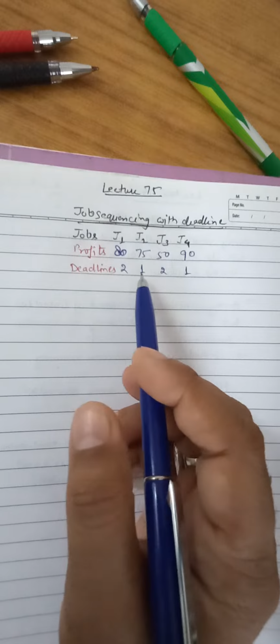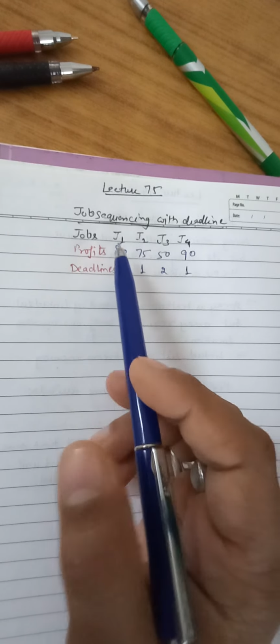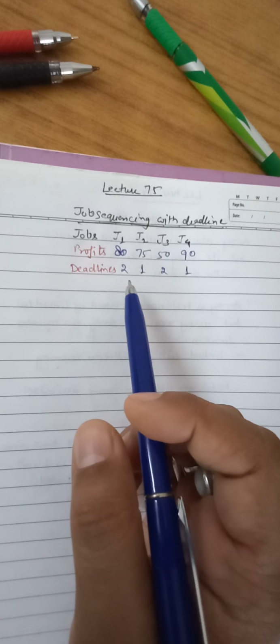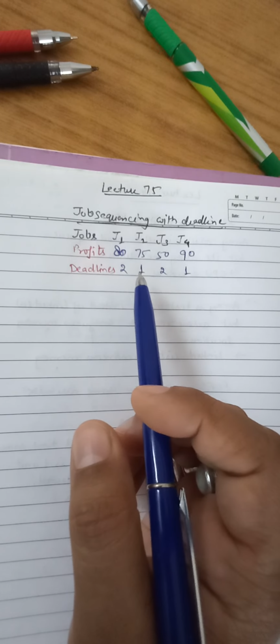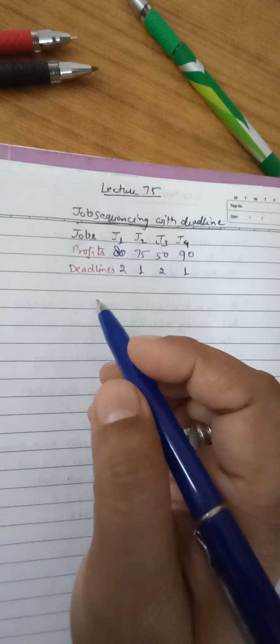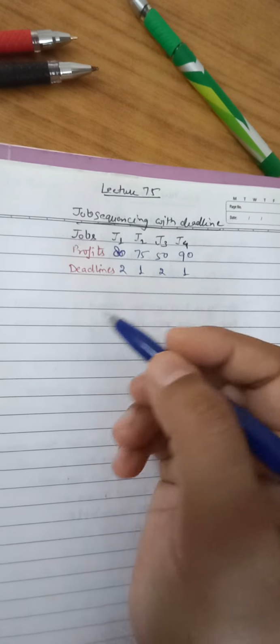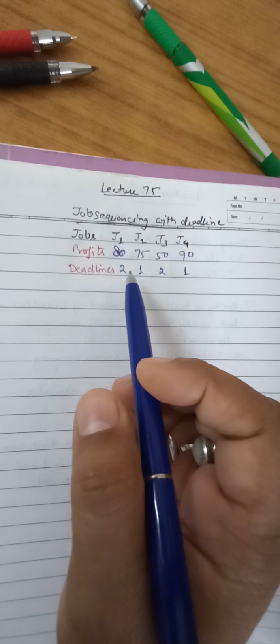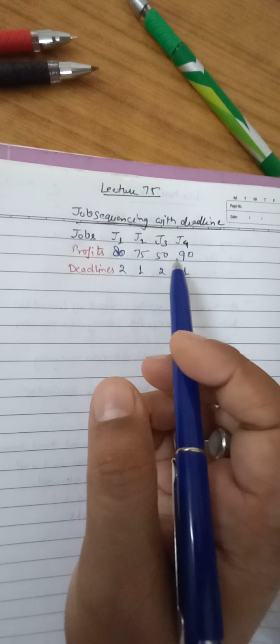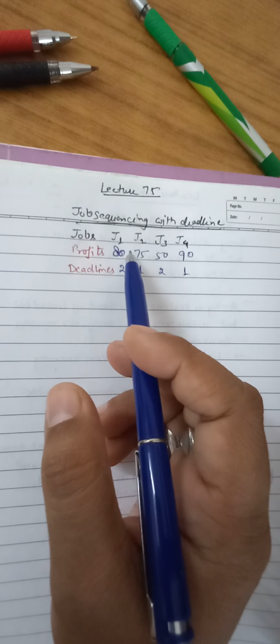Here we can see that the jobs have deadlines of 1 and 2, so a maximum of 2 jobs is possible. More than 2 jobs cannot be done because we only have deadlines of 1 and 2. So we will find the optimal solution. What is the maximum profit here? The maximum profits are 90 and 80.